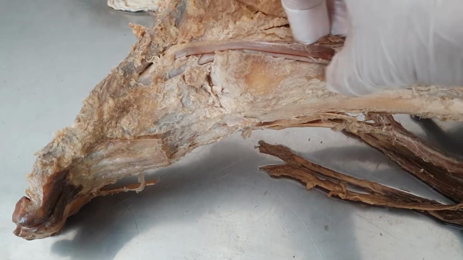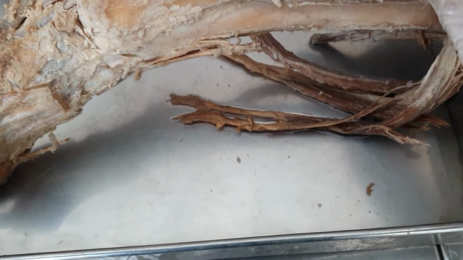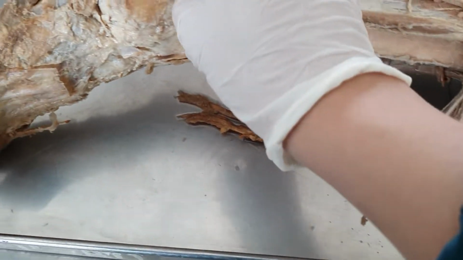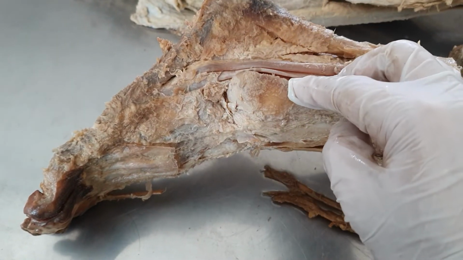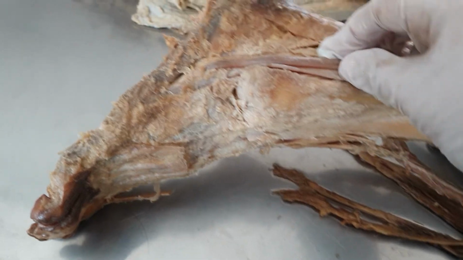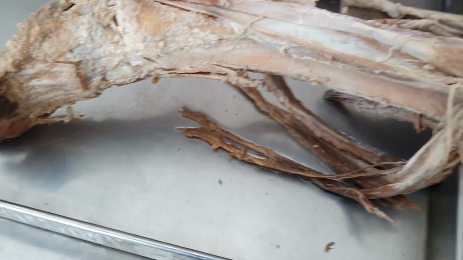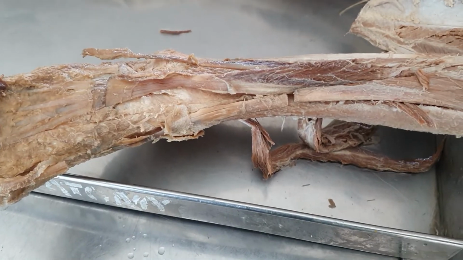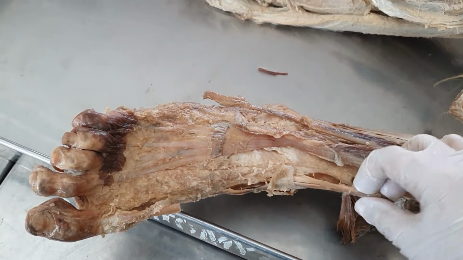On the lateral side, we have two muscles. The muscle that goes and attaches, grooving the lateral malleolus, is the peroneus brevis, and the one present farther apart, whose tendon is longer, is peroneus longus. In the anterior compartment, this is the tibialis anterior over here.